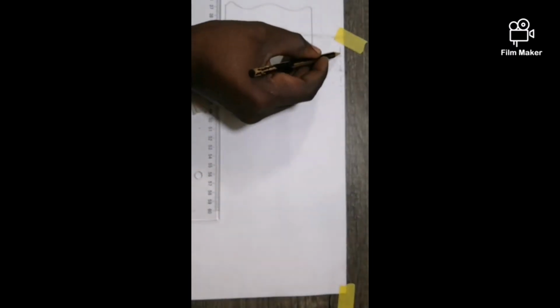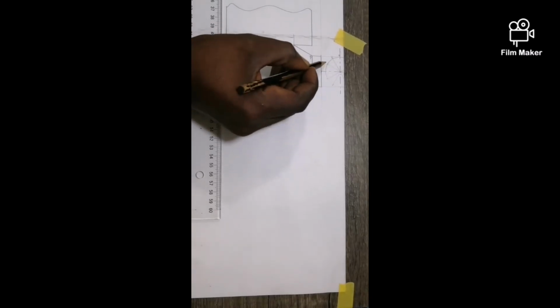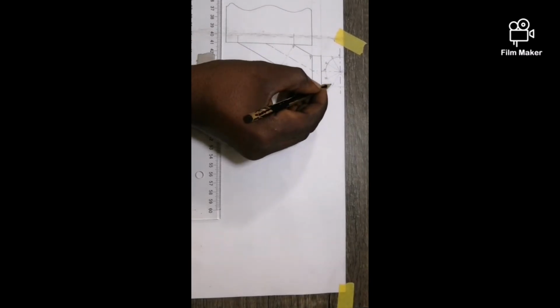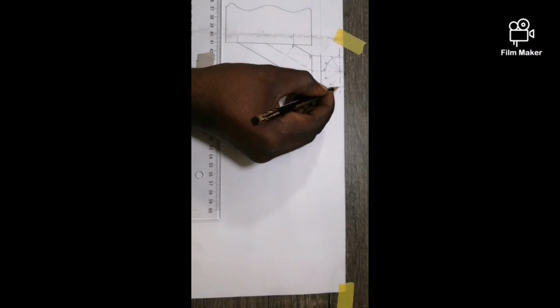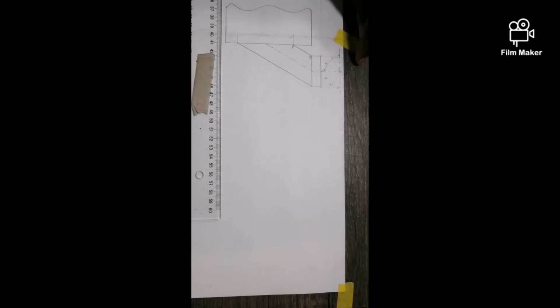So I can decide to make this one 0, this 11, this 10, this one 9, this one 8, this one 7, this one 6. So the 5, 4, 3, 2, 1, back to 0, they are up there.